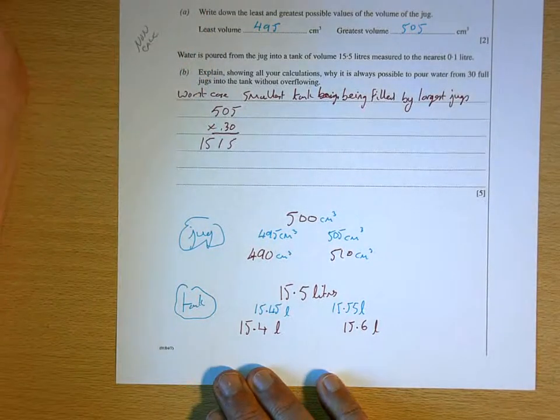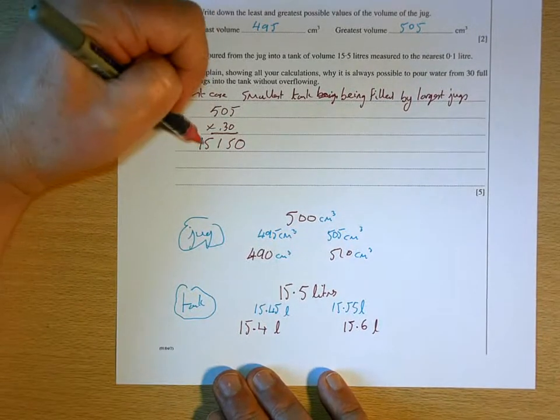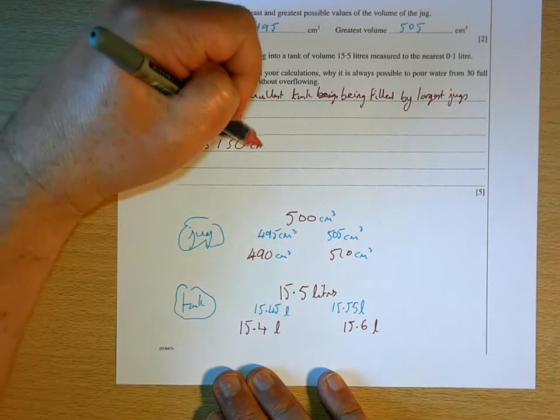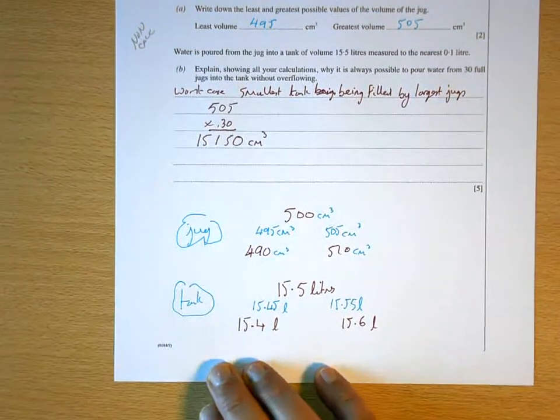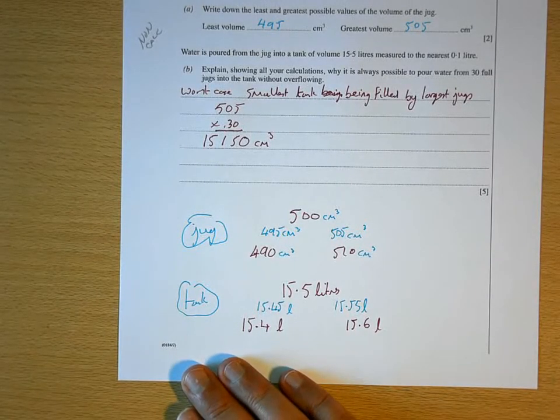Okay, and then add the 0. So we're dealing with that number, 15,150 cubic centimeters in those 30 jugs.